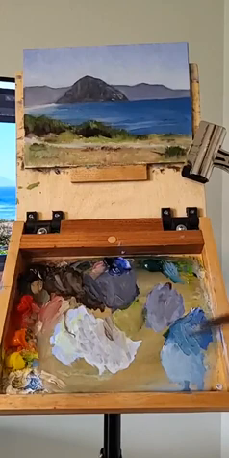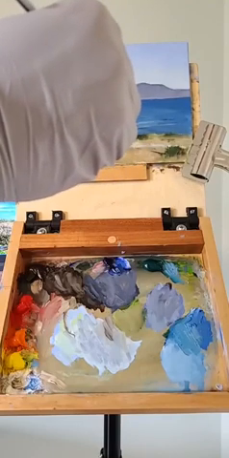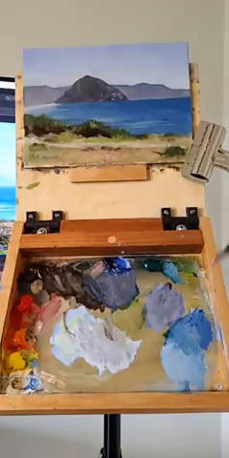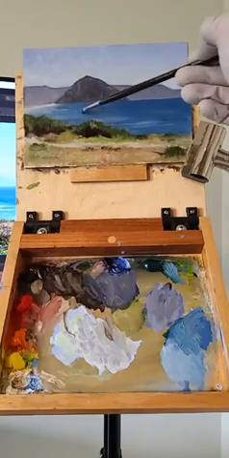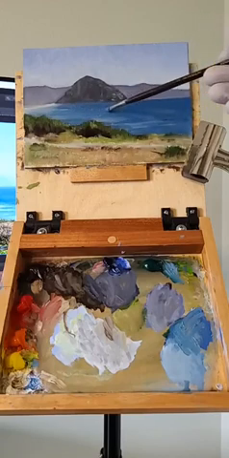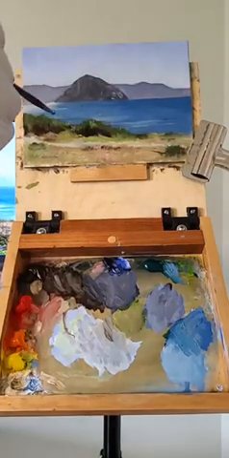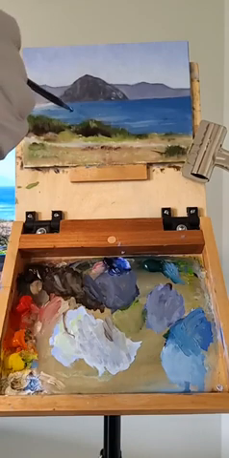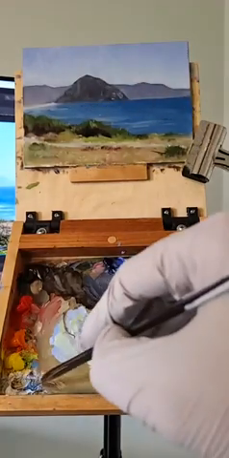Adding some green to the water, since I'm seeing there is some kind of green color going on. I'm going to start getting a little thicker with the paint. And always while you're painting, think about drawing. You're always drawing.